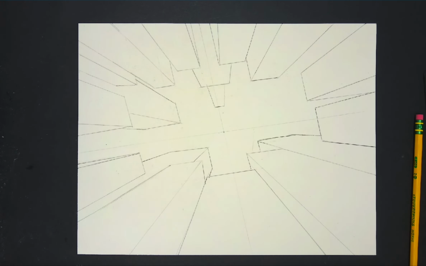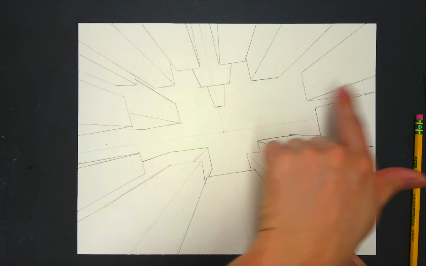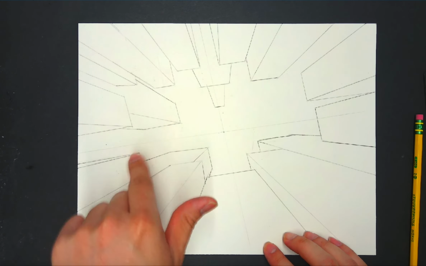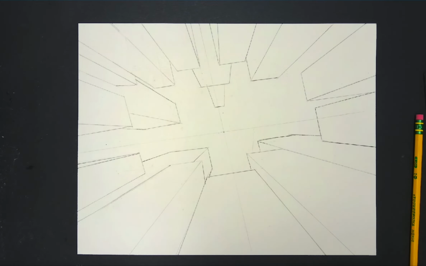All right, this is gonna be a demonstration for the details part of your aerial perspective cityscape drawings. At this point now, you should have gotten your major buildings done all the way around the entire drawing. Even before you move on ahead, though, just make sure to double check your drawing looks proper and everything's in correct perspective.